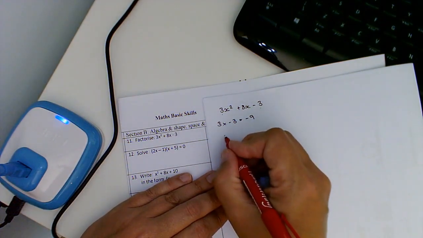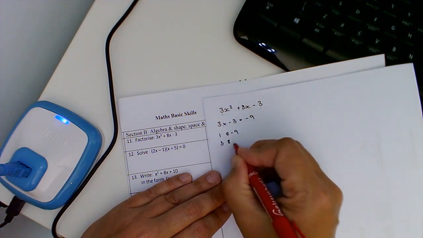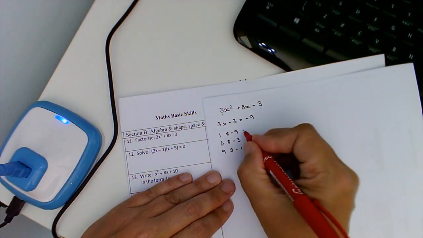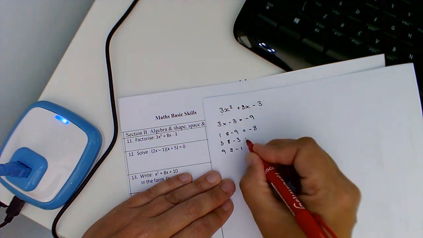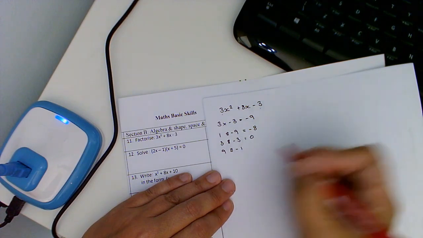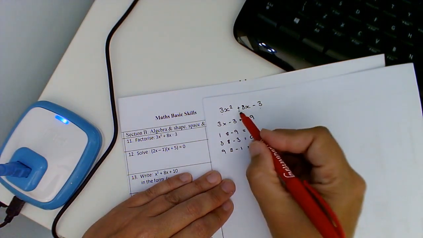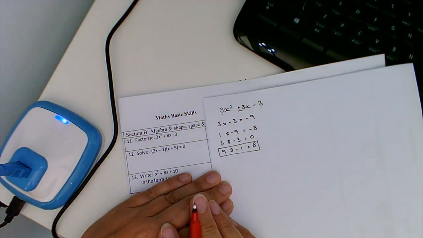Okay, so factors of minus 9 are 1 and minus 9, or 3 and minus 3, or 9 and minus 1. Now if I add these together, 1 plus minus 9 is minus 8. 3 plus minus 3 is 0. And 9 plus minus 1 is positive 8. Now we wanted positive 8, so this is our pair here.